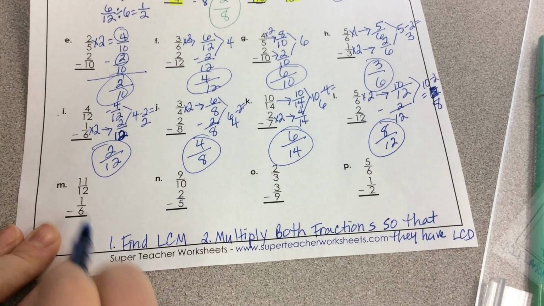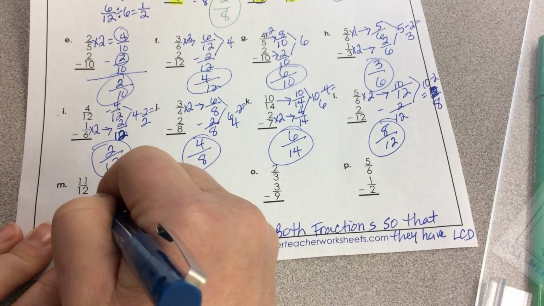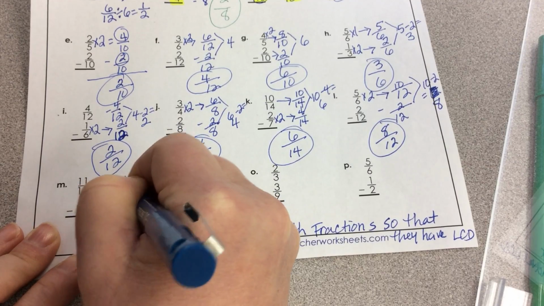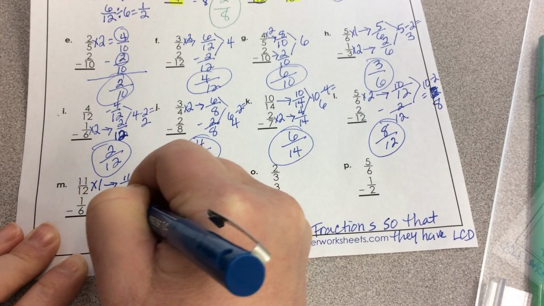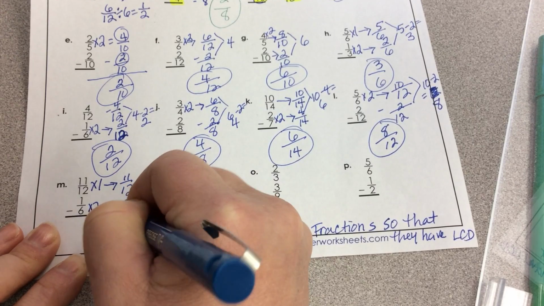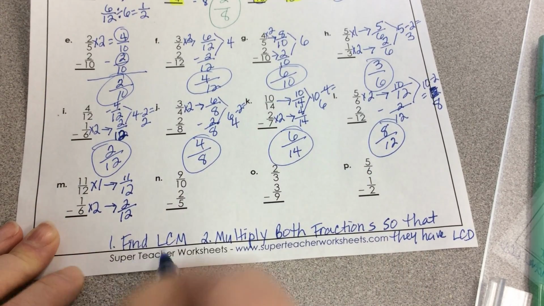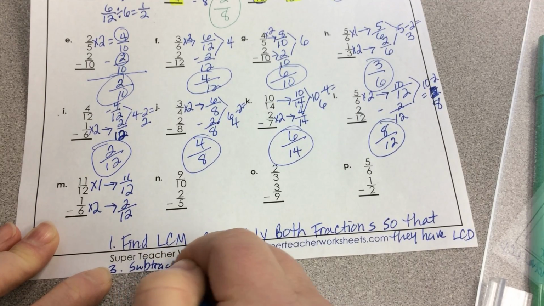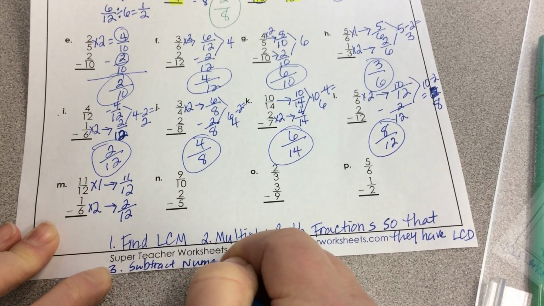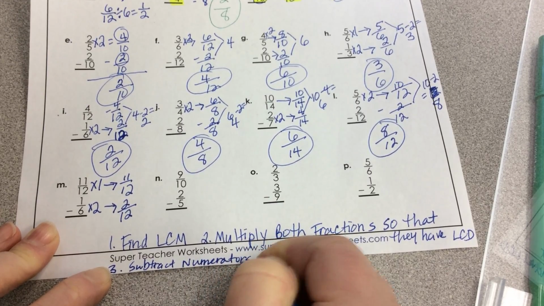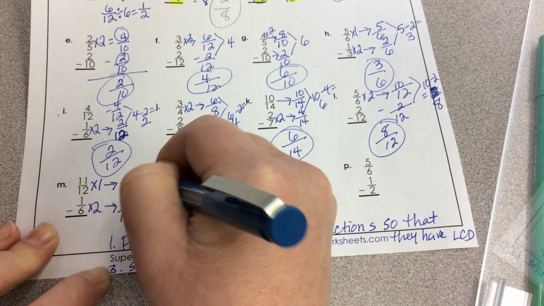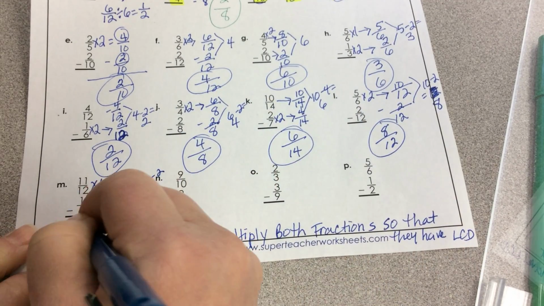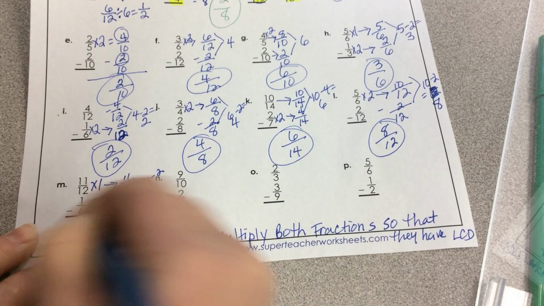So finding the lowest common multiple, here it's going to be 12. And then the third step is just to subtract the numerators. 11 minus 2 equals 9. And then just write your answer. So our answer is 9/12.